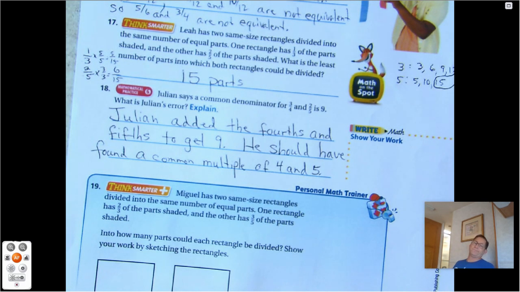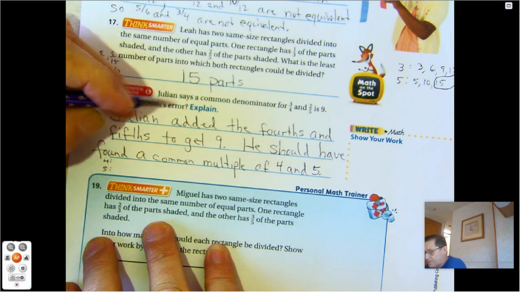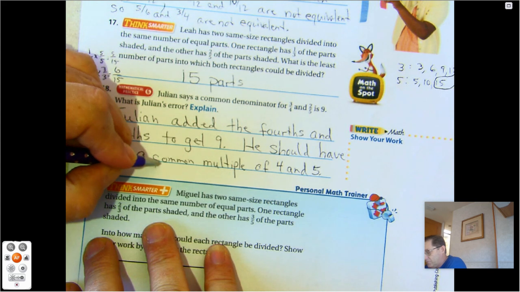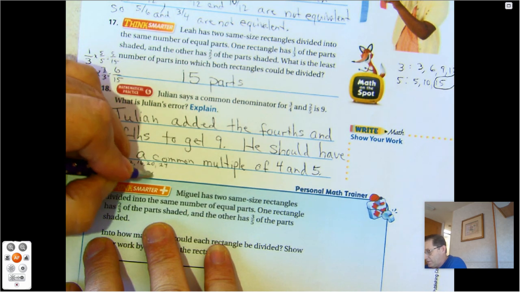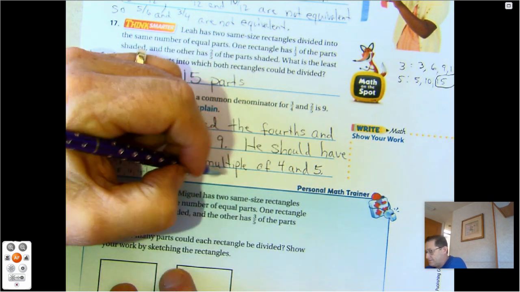All right. In my opinion, he added the fourths and the fifths. 4 plus 5 is 9, when he should have found a common multiple of 4 and 5. So 4, 8, 12, 16, 20, 24. 5, 10, 15, 20. So the common denominator would have been 20.